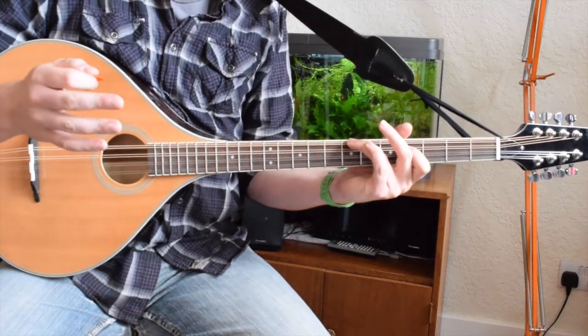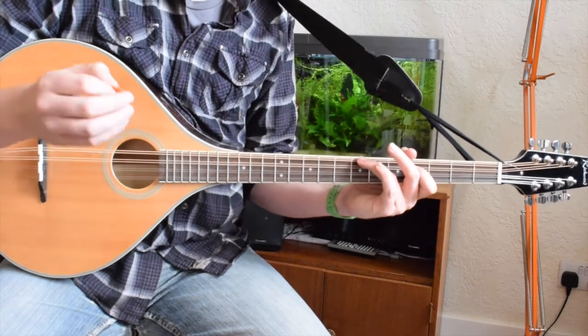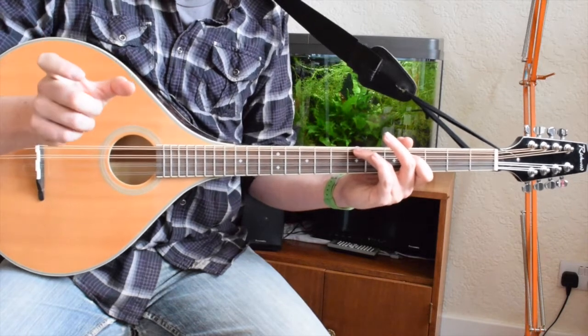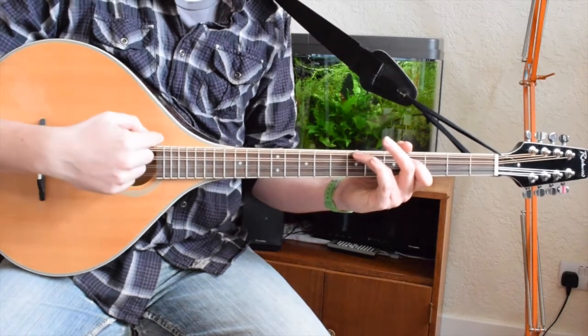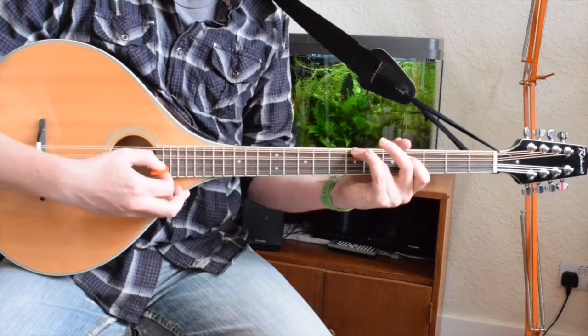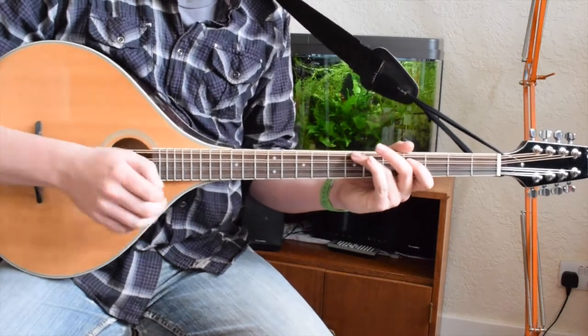I will put all these chords as sort of shorthand chord symbols in the description, so that'll just be 4 numbers which show you, going from the lowest string to the highest string, what frets to play. So this one will be 7, 4, 0, 0. I'll put all of them in the description.